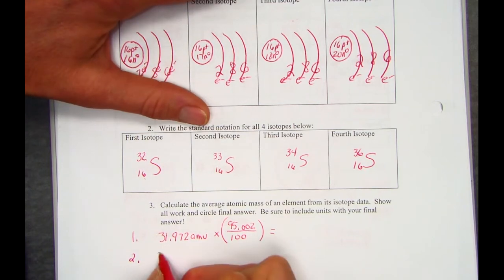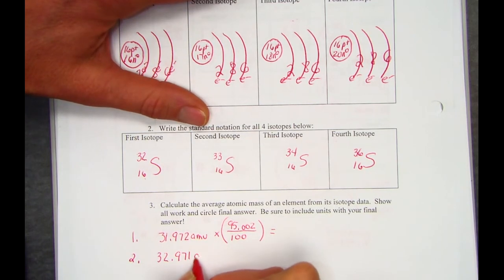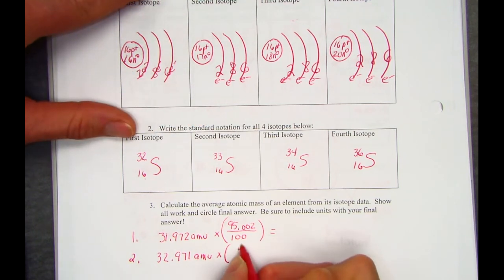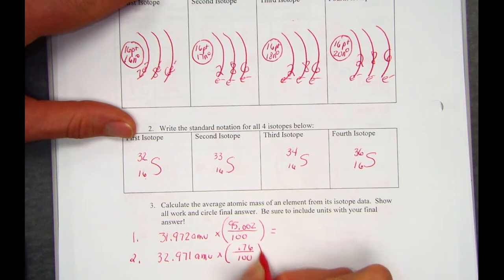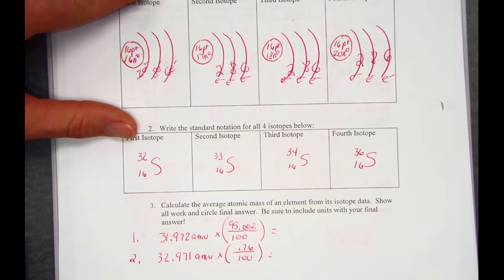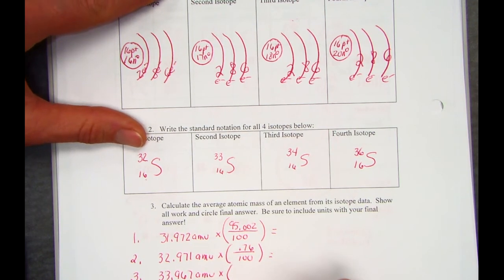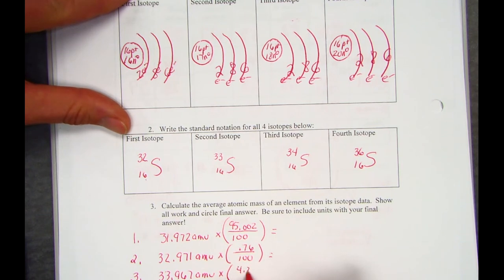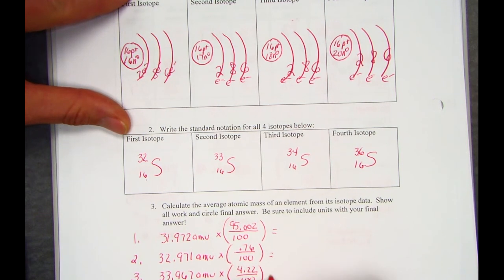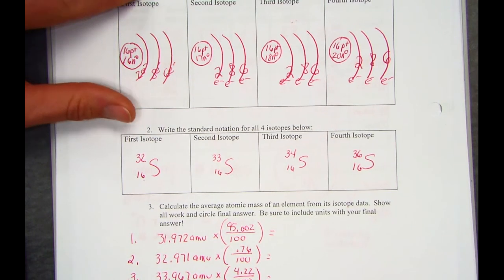The second isotope had 32.971 atomic mass units times its relative abundance of 0.76%. The abundance changed from the percent, so we're going to divide by 100. The third isotope, 33.967 atomic mass units times its relative abundance of 4.22 parts out of 100 parts, or percentage.